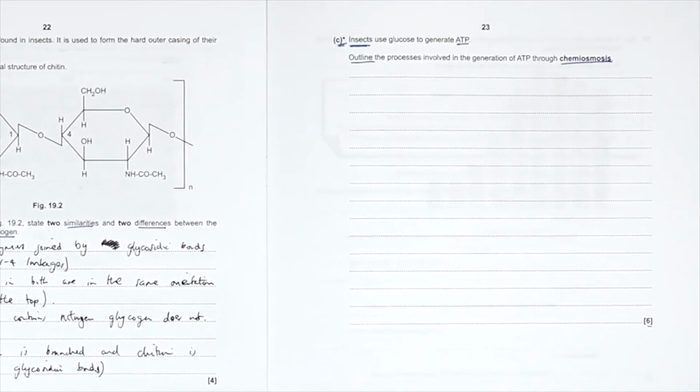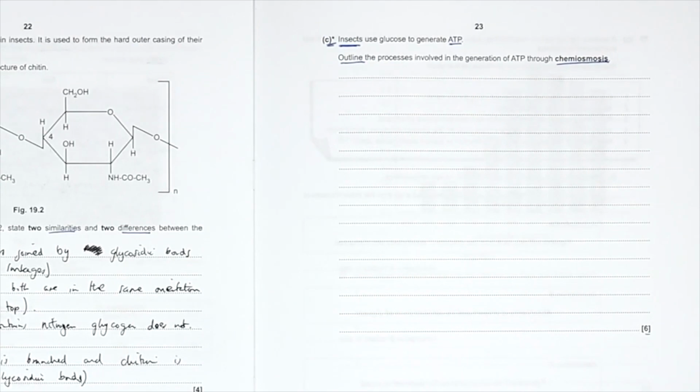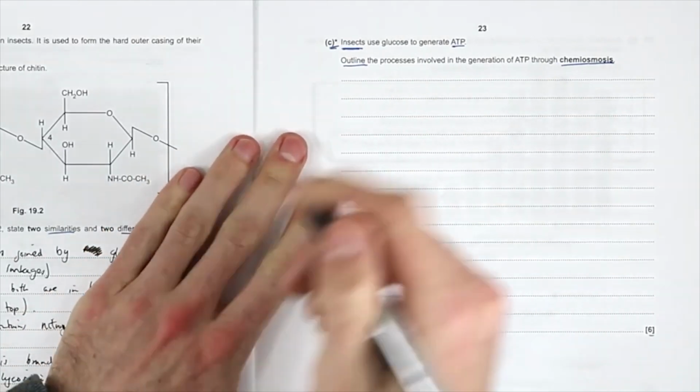Okay, and then moving on: outline the process involving the generation of ATP through chemiosmosis. So let's talk about the electron transport chain.